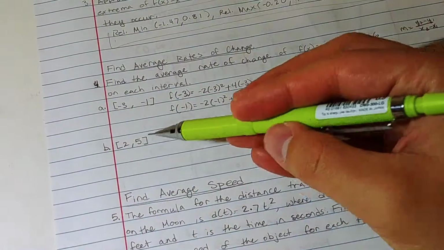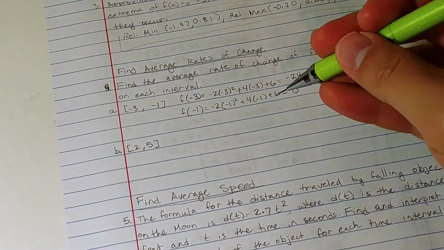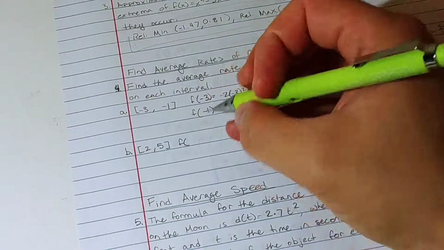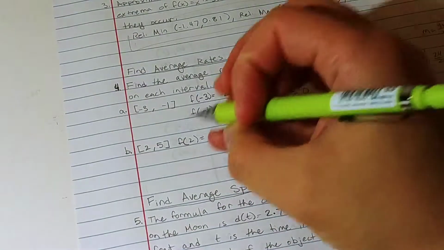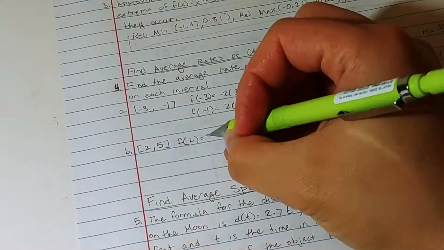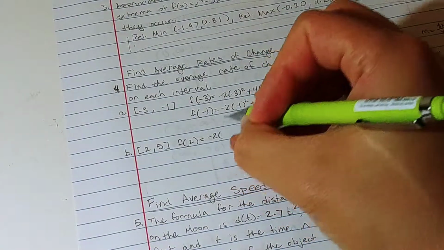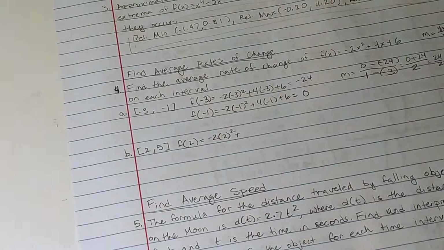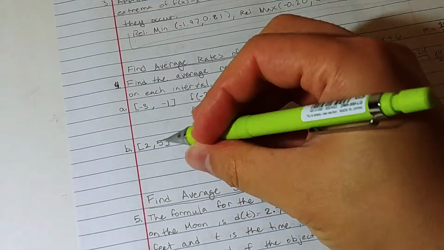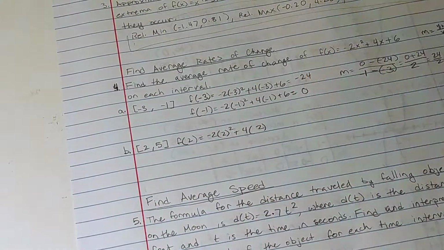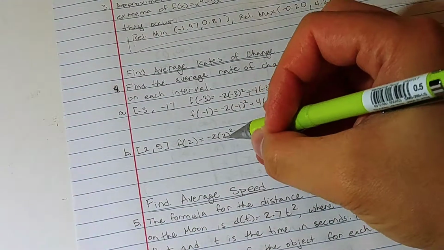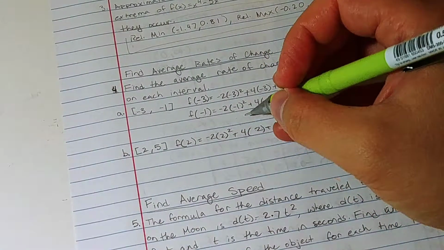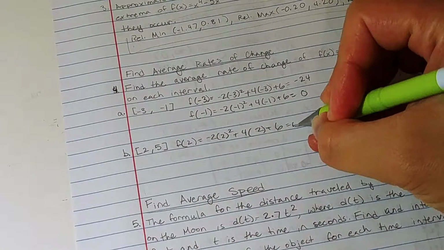Alright, and then we want to do the same thing with 2 and 5. So write the function, but here let's use these points. So f of 2 equals, same function, negative 2 times 2 squared plus 4 times 2 plus 6. So 2 squared is 4 times negative 2 is negative 8. 4 times 2 is 8, so negative 8 plus 8 cancels out, and we're left with 6.